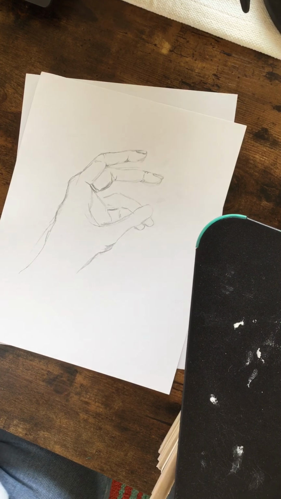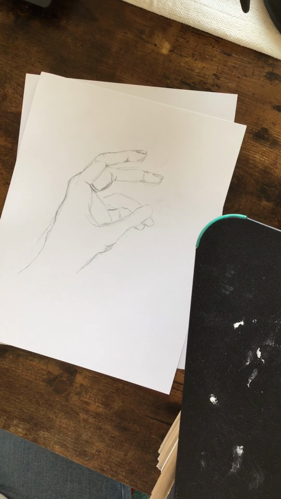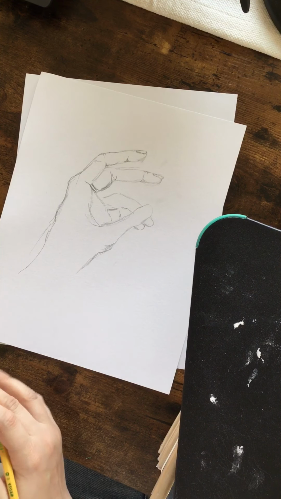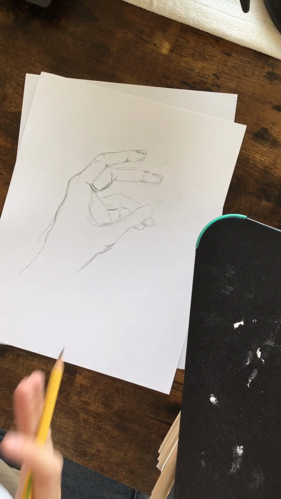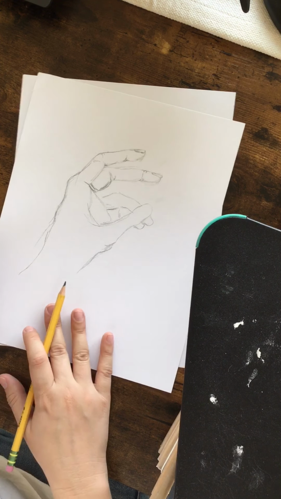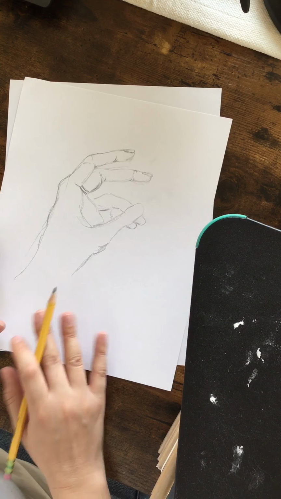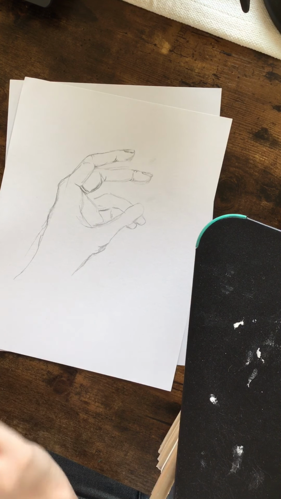Today we are going to be talking about observational drawing. Observational drawing is basically when you draw something that you see either in real life, or maybe you have a picture that you're referring to and you are observing the picture as you draw it on another piece of paper.